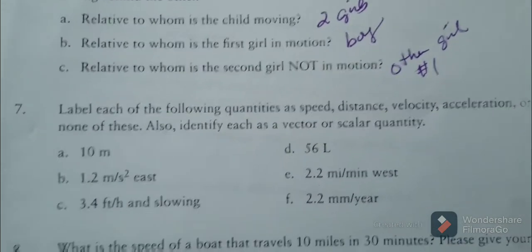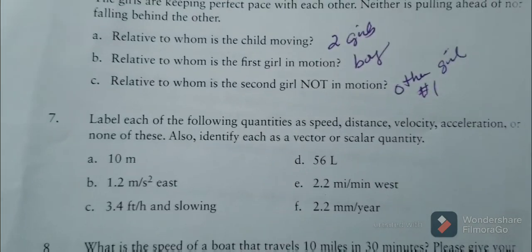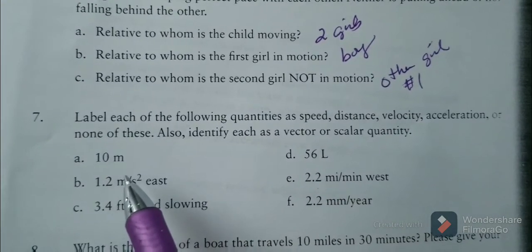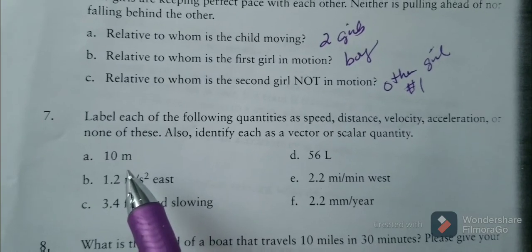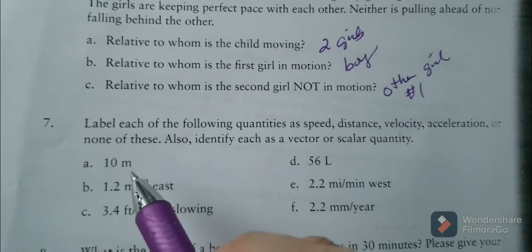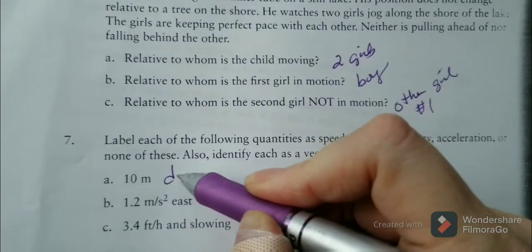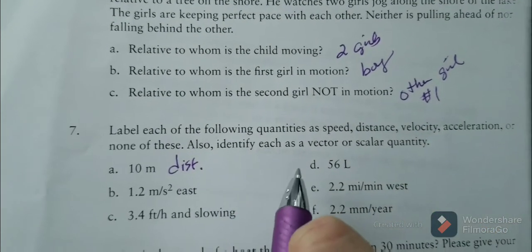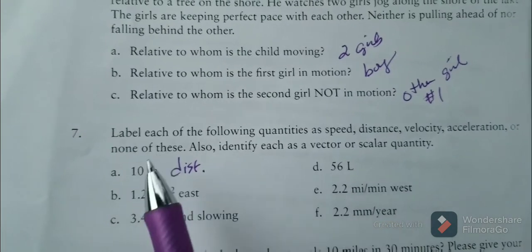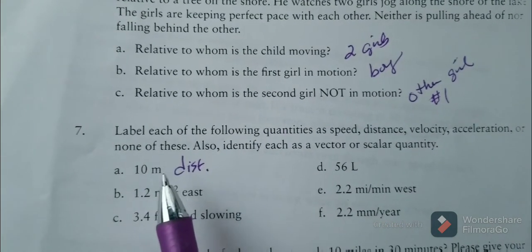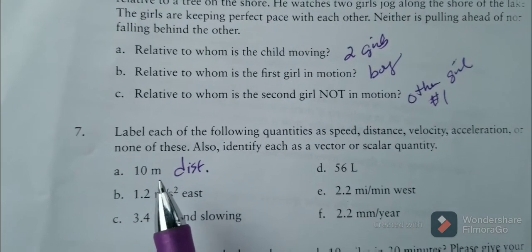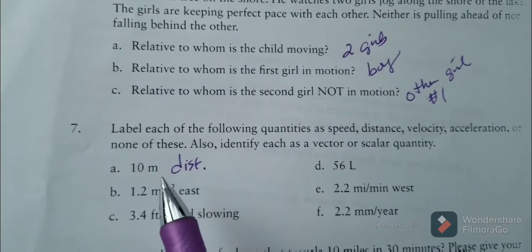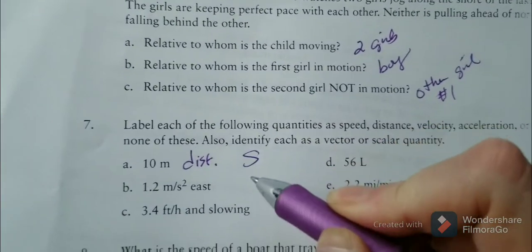It's different quantities. So we have 10 meters. Wow, 10 meters is a distance, right? So we can call that distance. And they want to know, is it a vector or scalar quantity? Well, if there's not a direction on here, it is not vector, okay? So we're going to say this one is scalar.